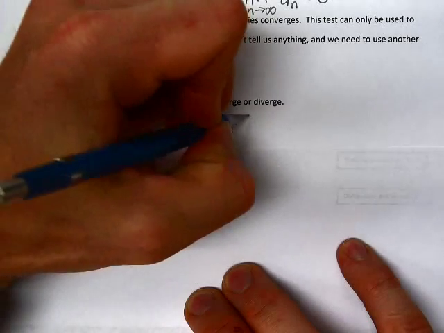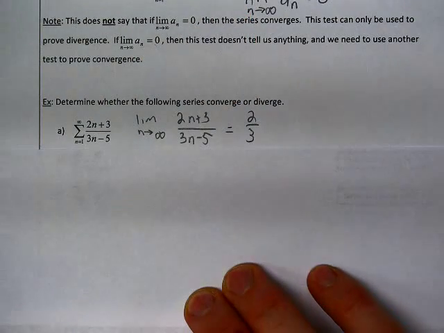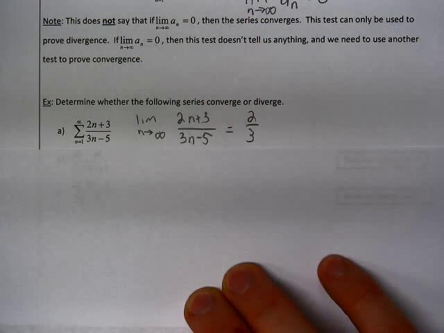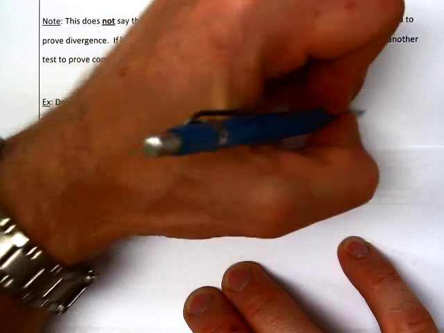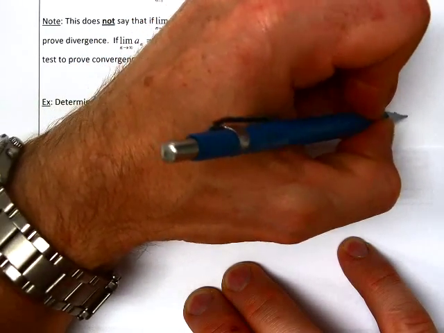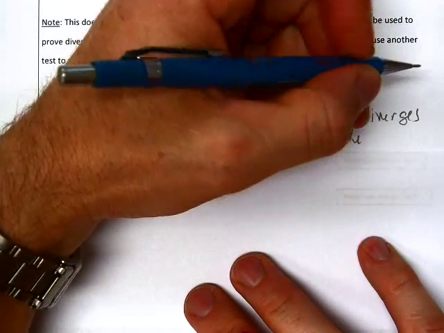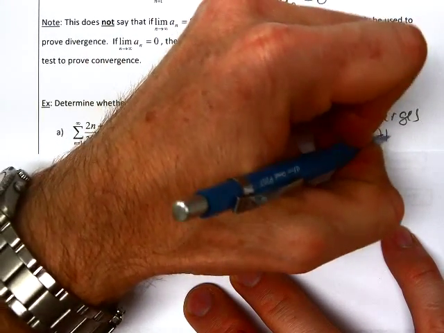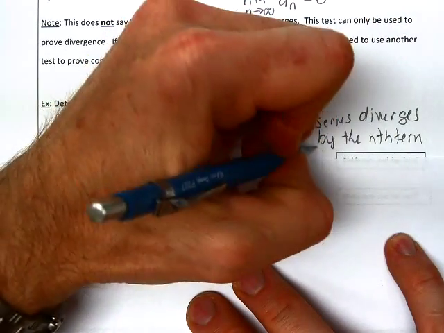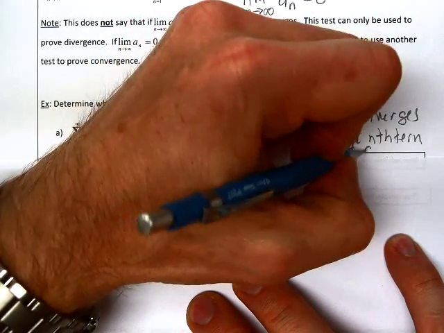Either way, we get this limit is 2/3. Which doesn't equal 0. Therefore, this series diverges by the nth term test for divergence.